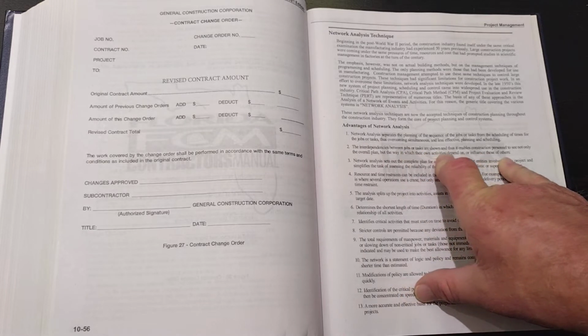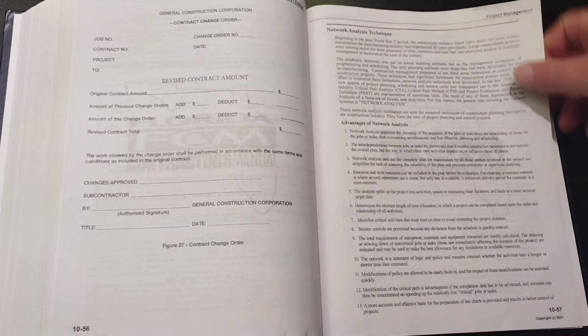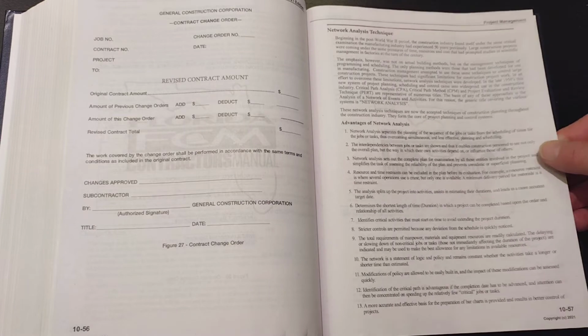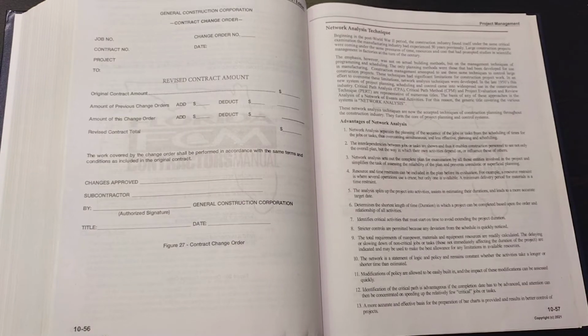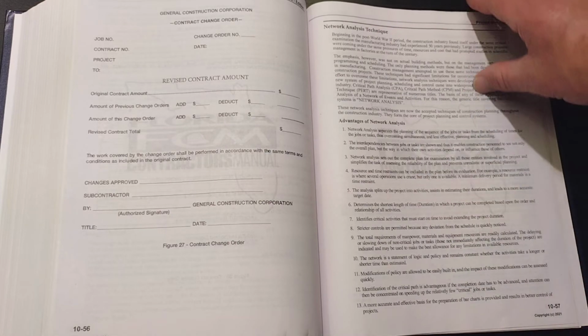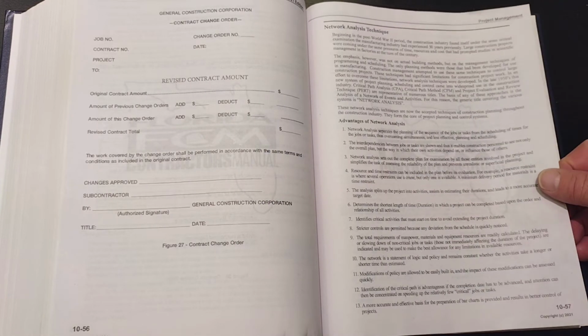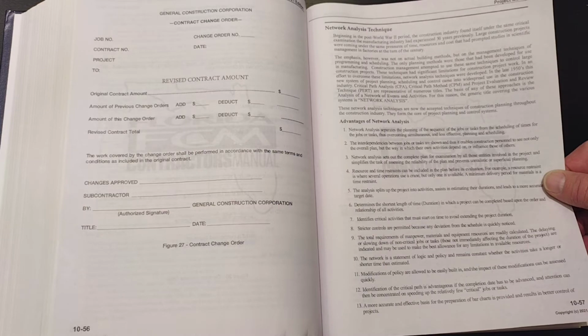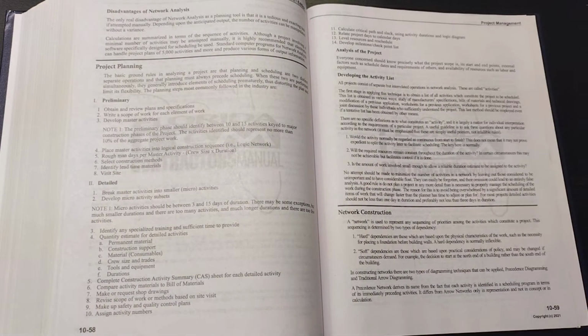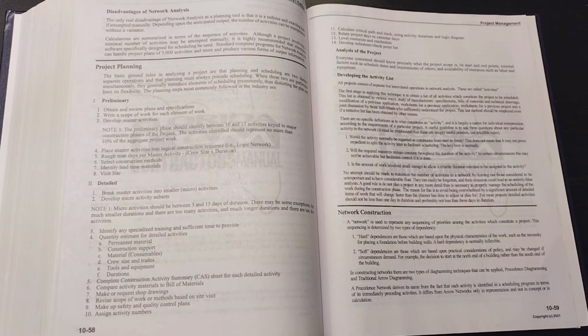Interdependencies between jobs or tasks, and thus it enables construction personnel. And they just changed personnel to people. They just changed it very minor, both of these. So watch for that. Bottom 10-58 project planning.